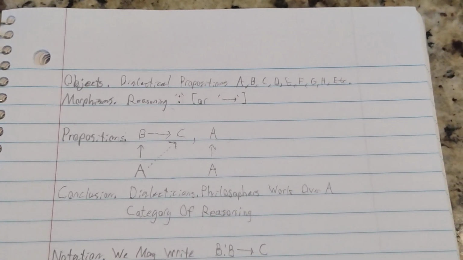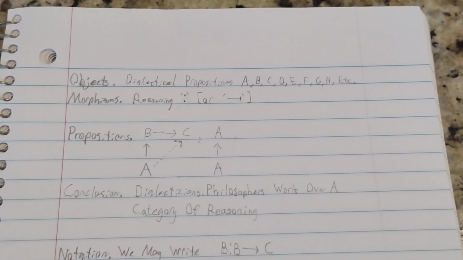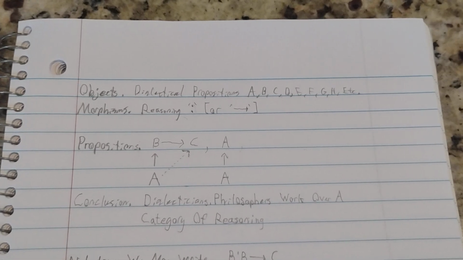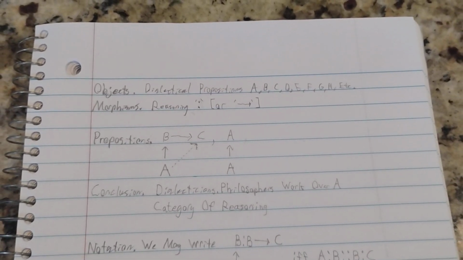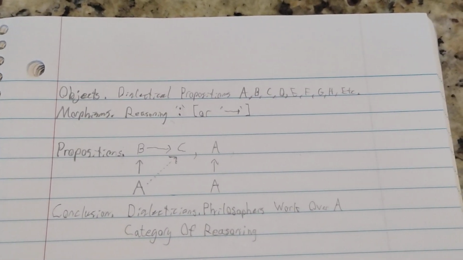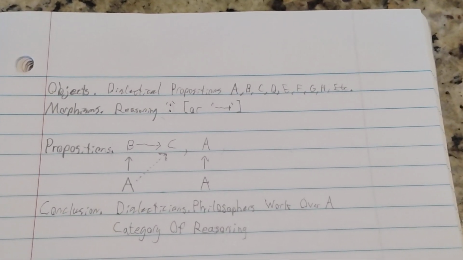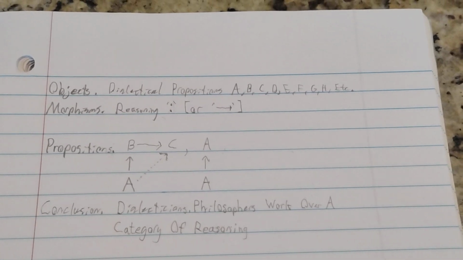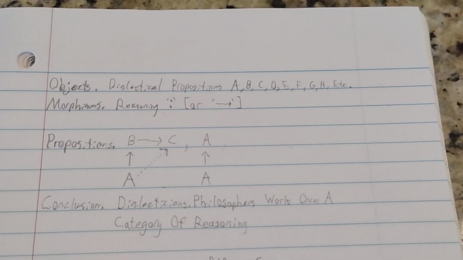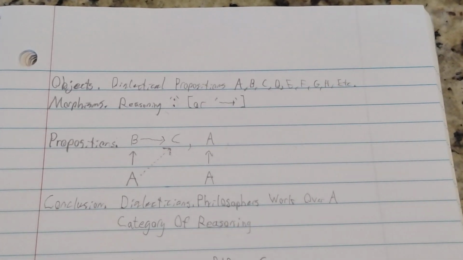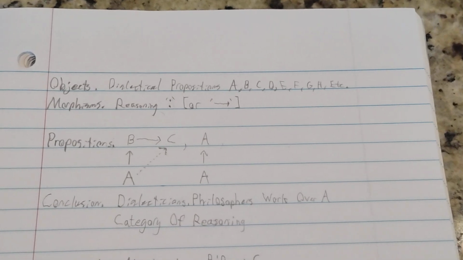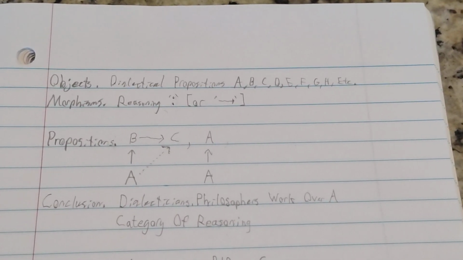This video will give a category theoretic introduction to dialectic, the formalism of dialectic. So the objects that the dialectician uses are dialectical propositions, which can be represented symbolically, A, B, C, D, E, F, G, H, etc. The relations or morphisms are given by reasoning. The notation I've chosen is a colon, as well as the standard morphism notation.